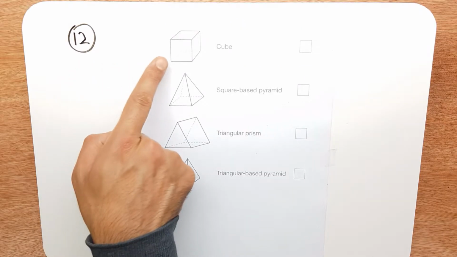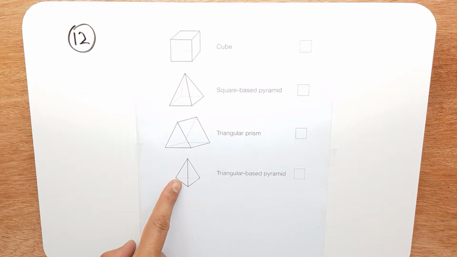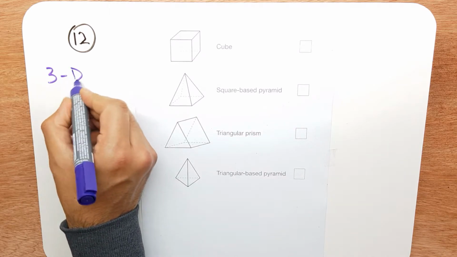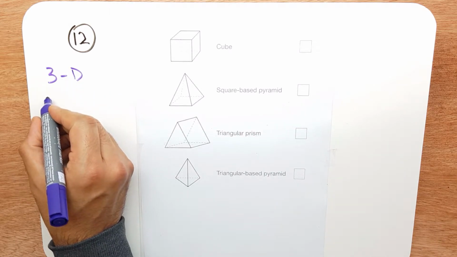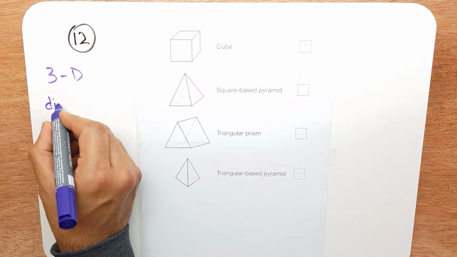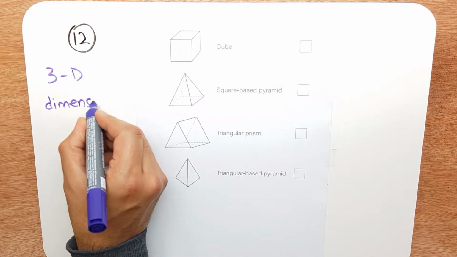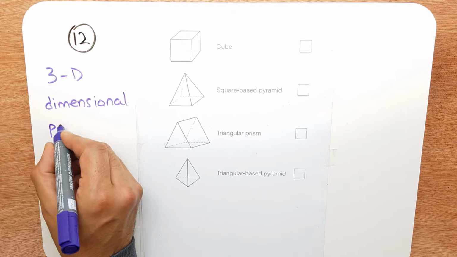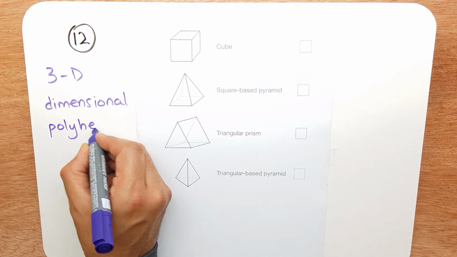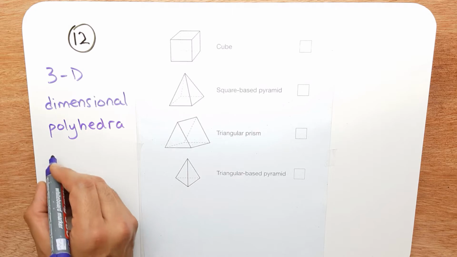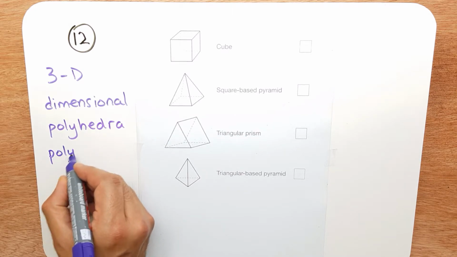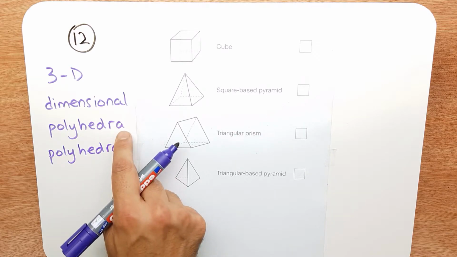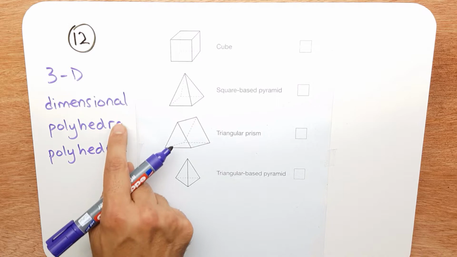With question 12, we're given 1, 2, 3, 4 3D shapes. Let me write that down, 3D. And it just means three-dimensional, so the D stands for dimensional. And sometimes you'll hear them being called polyhedra or polyhedron. That is singular and that is plural. So try to learn these words.